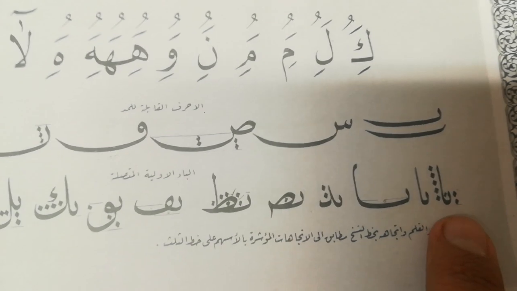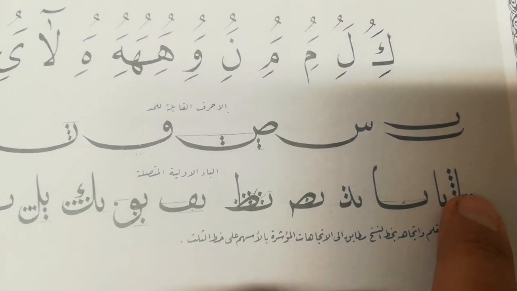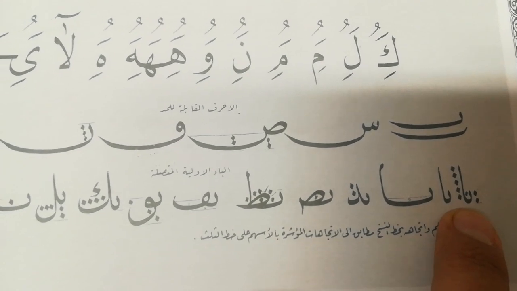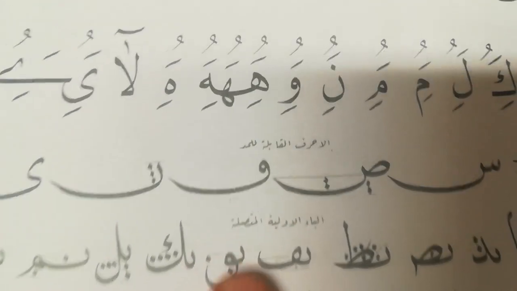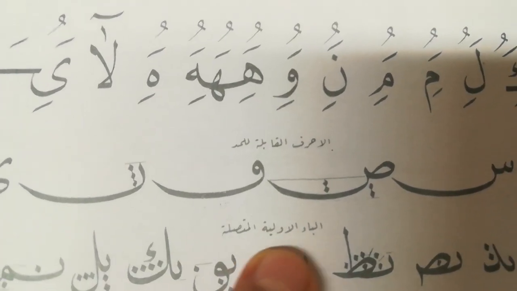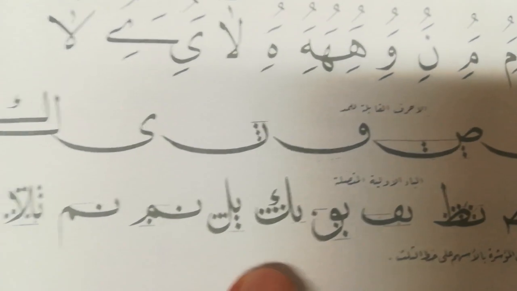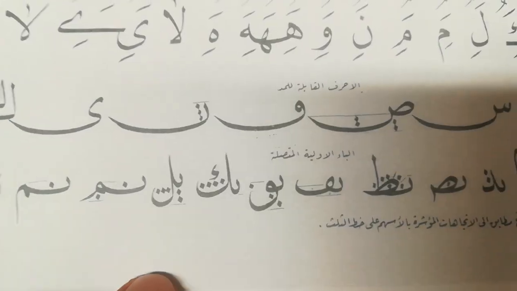So you can see this type of join is a basic joining of the beginning ba. Al-ba al-awwali, and if you look here, you can see al-ba al-awwaliya al-muttasila, the beginning or the initial joining ba. So that's a basic one.